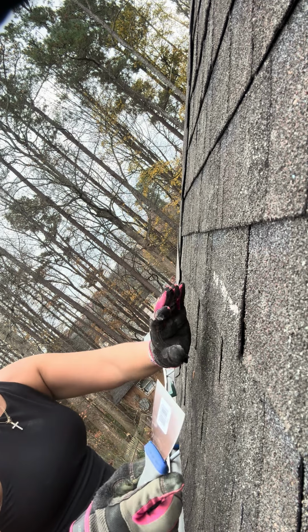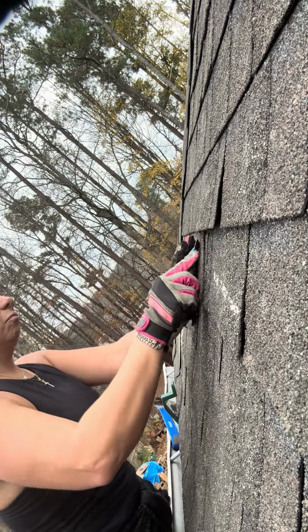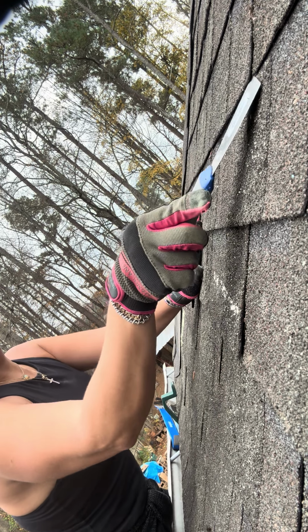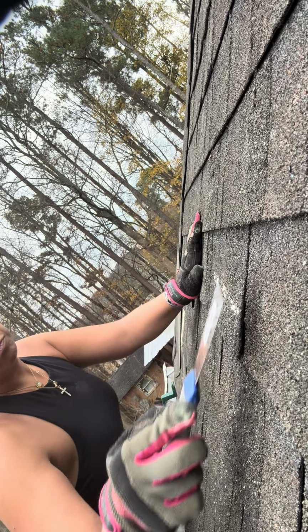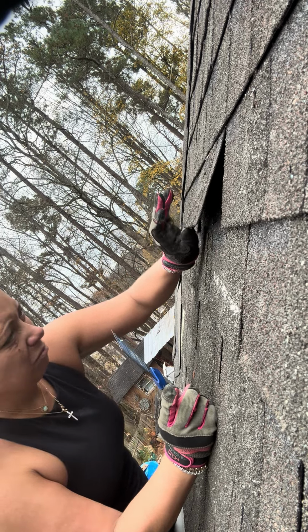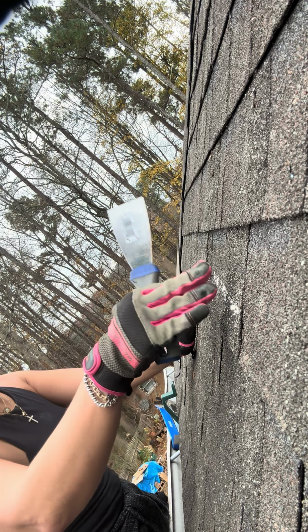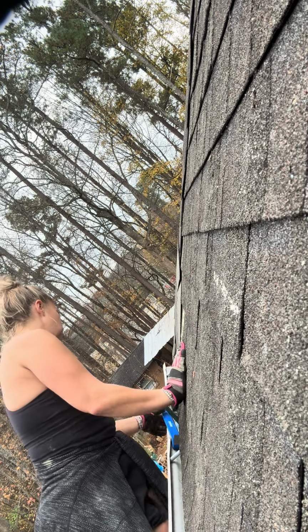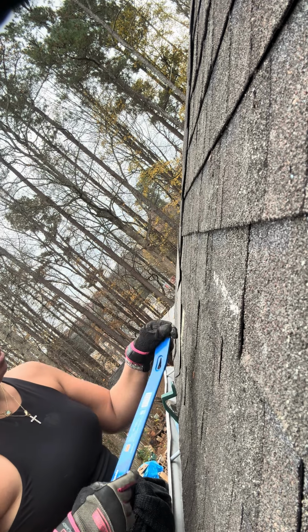So I will unseal with a putty knife. So the tab is 1, 2, 3. So I will remove this one. Gonna use the pry bar to get the nails out.